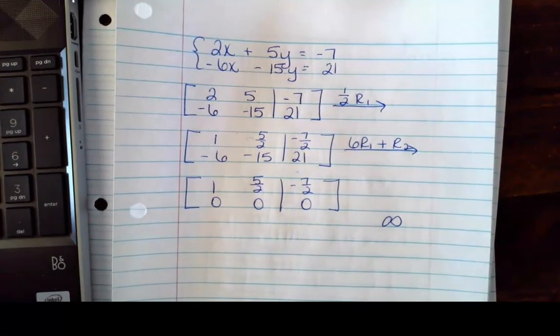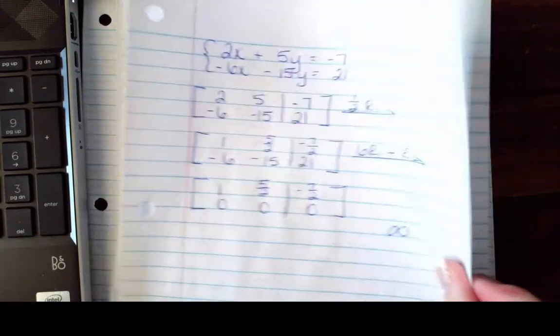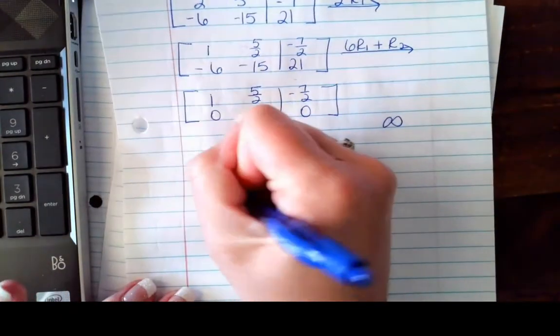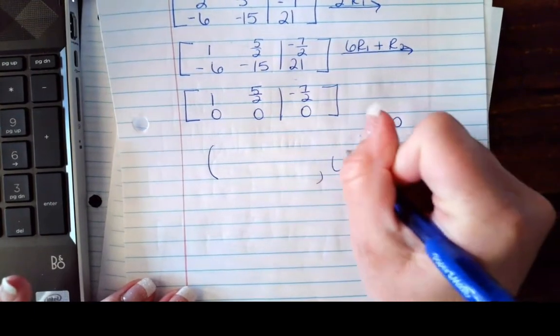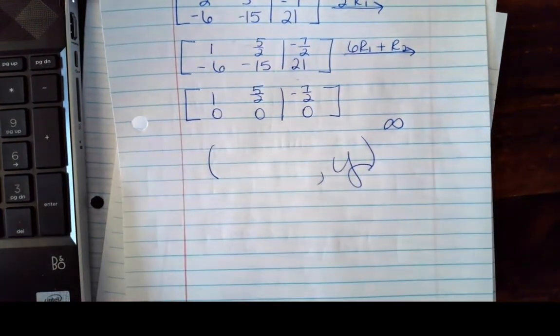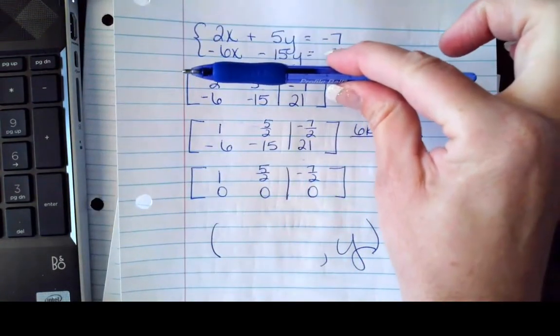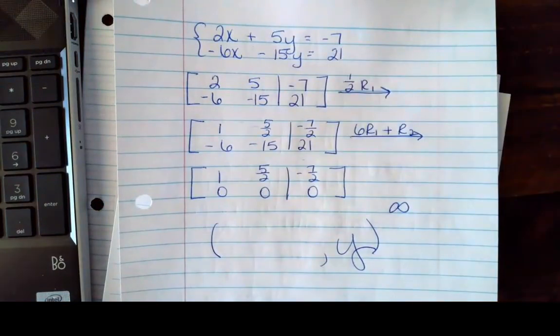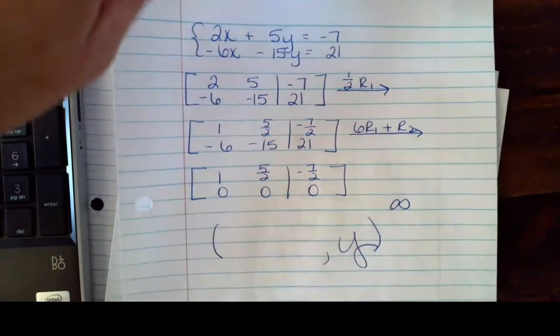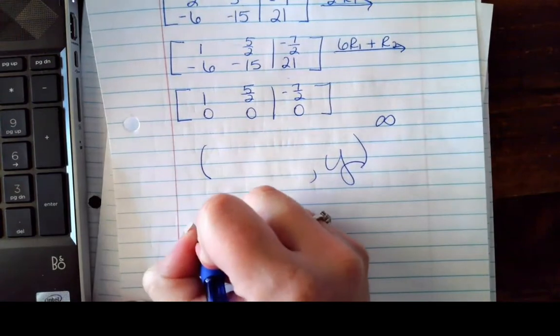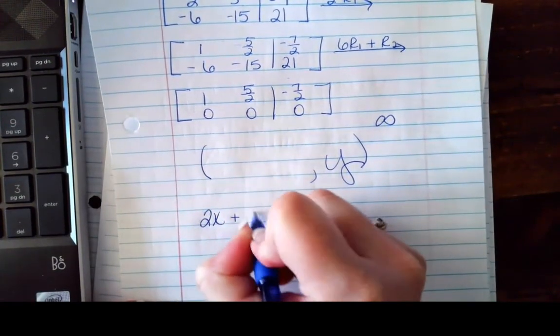So what we're going to do is list the infinite number of solutions, but we're going to hold y arbitrary. So what that means is when I look at this as a big coordinate, y is going to stay y. Since these are effectively the same line, I'm going to grab one of them and solve it for x. So I'm going to grab the top one.